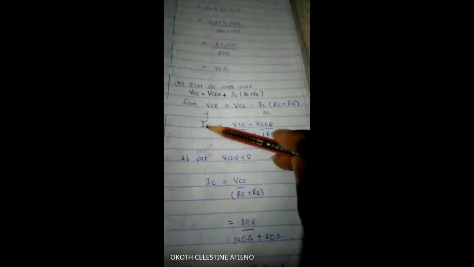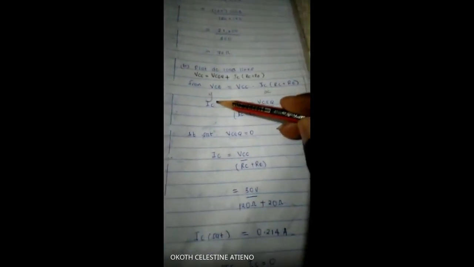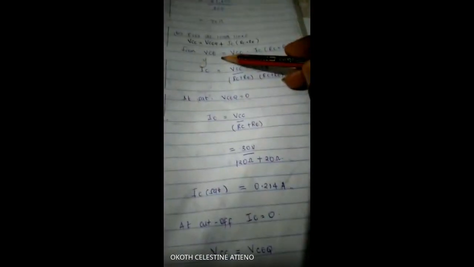At cutoff, when you're getting your X-intercept, we are making Y 0. If we make IC 0, the transistor will go into cutoff. So at cutoff, when this is 0, VCEQ is equal to VCC. So you'll plot VCC on your X-axis, and your VCC was 30. With that, you're sorted. Let me just do a small sketch here.